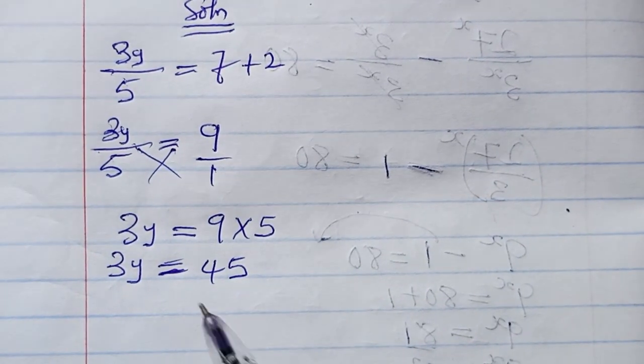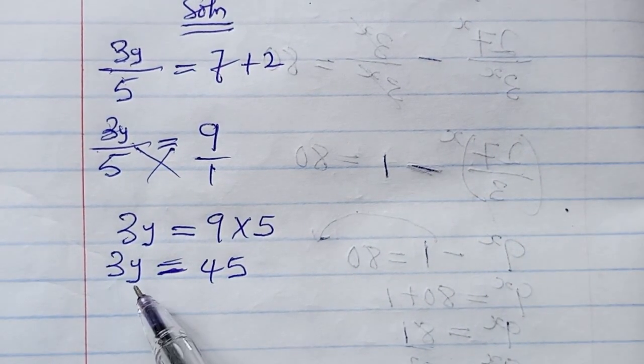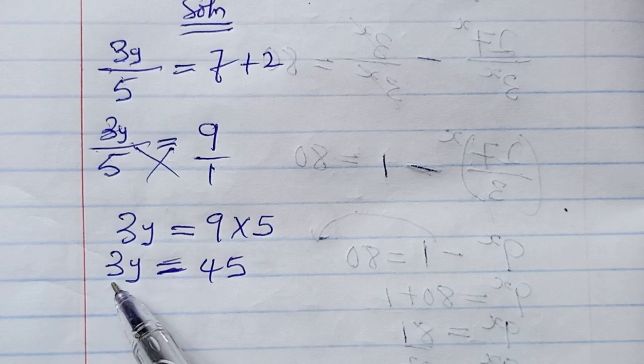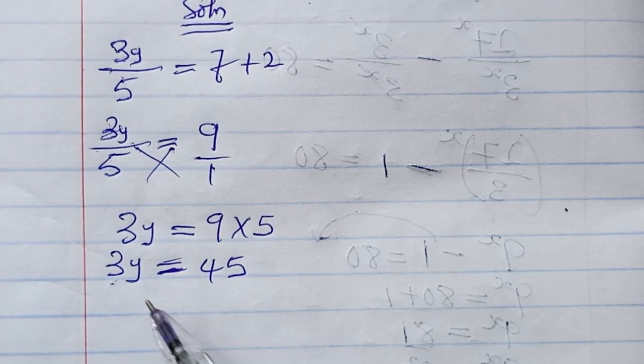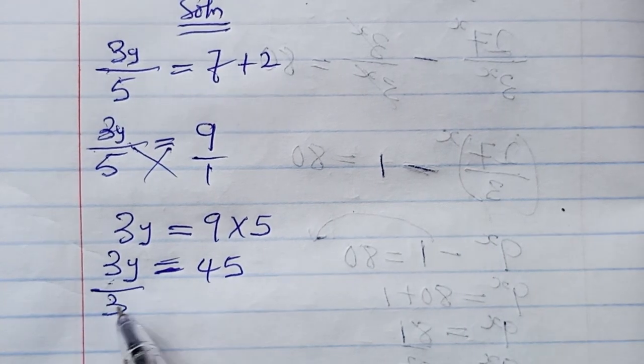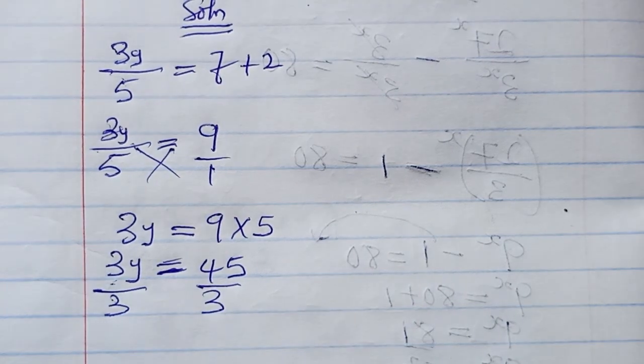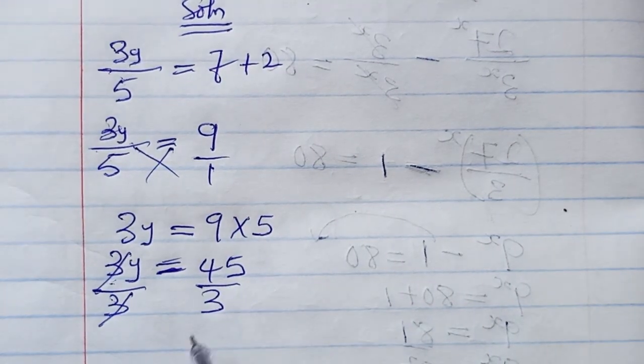We are asked to find the value of y. To make y stand on its own, we have to divide by the coefficient of y, which is 3. So we divide both sides by 3. This cancels this, and we have y.